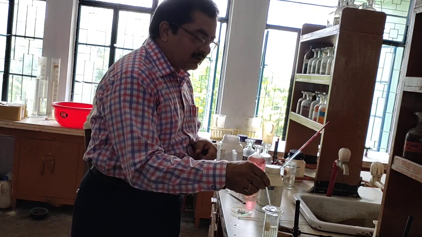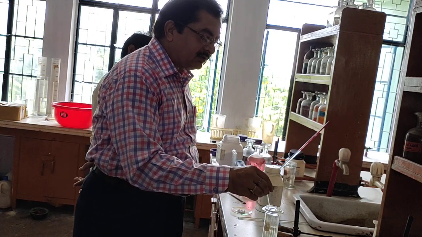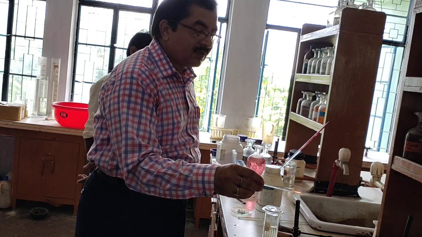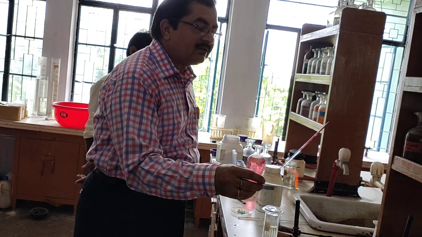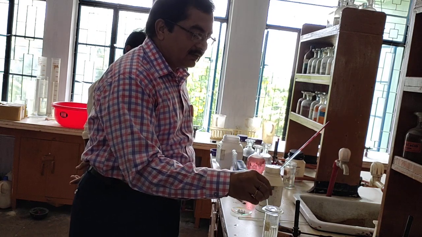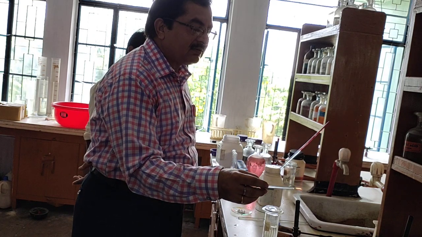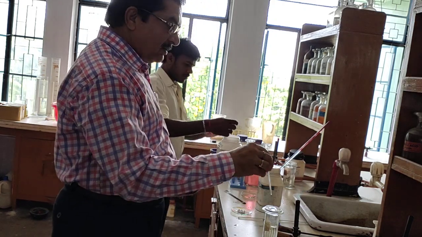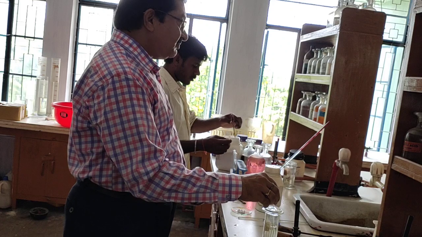The third test, same flame test for third salt. See here clearly it is coming. Brick red color is coming. It is coming brick red. All right. Now the fourth one, strontium.